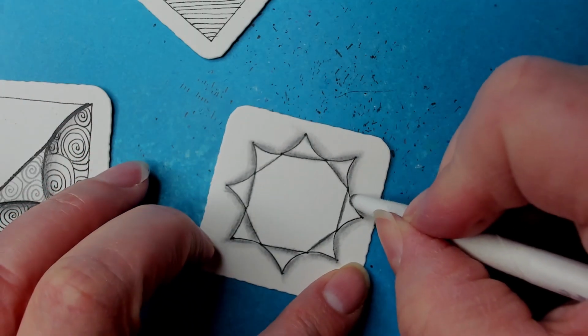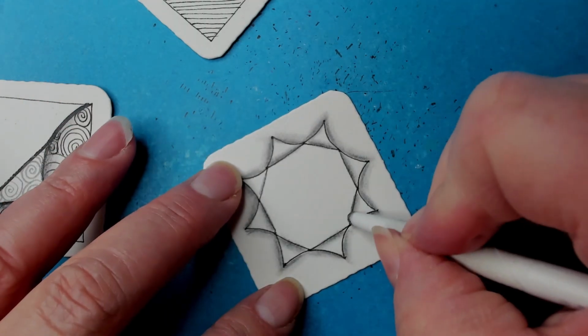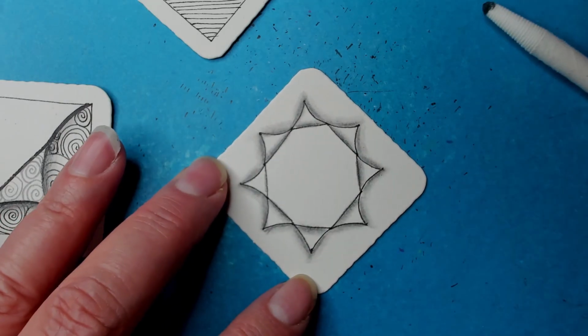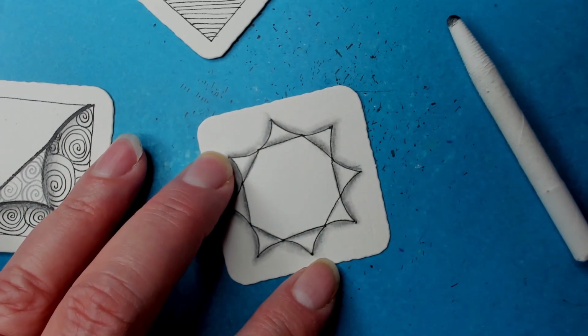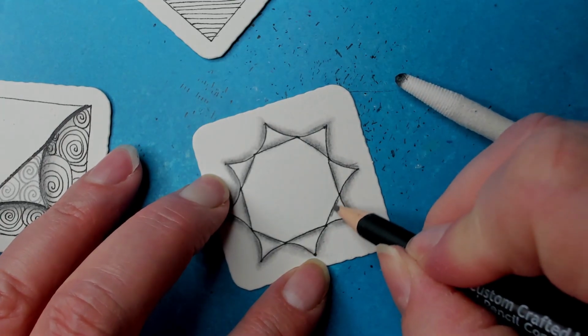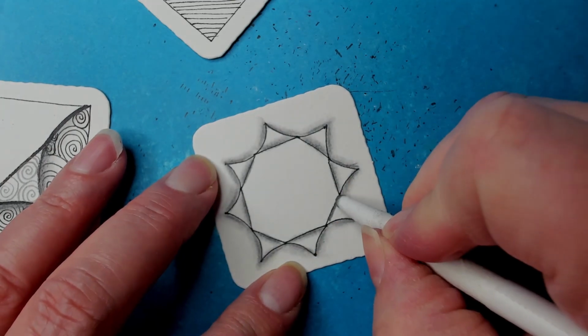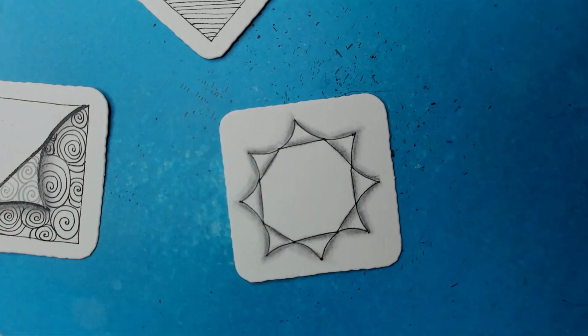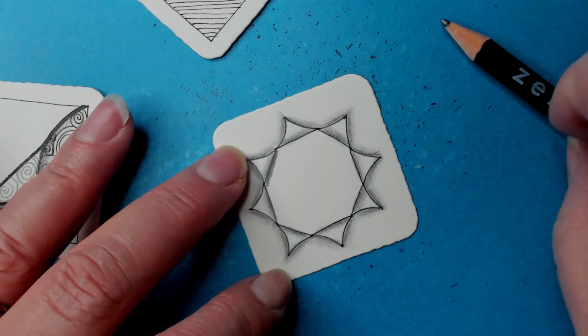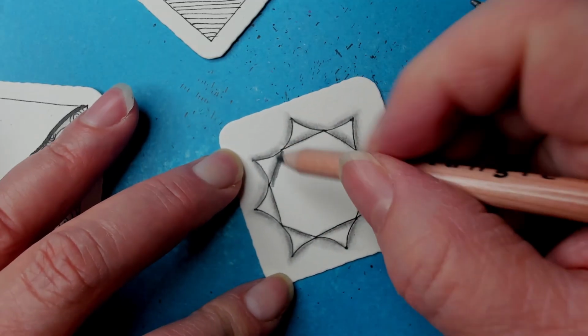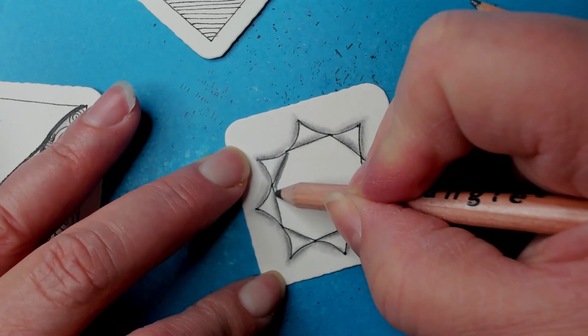Oh, you know what? I'm missing this one. Whoops. Nope, it just looks like two boxes. So, let's switch to this 555.